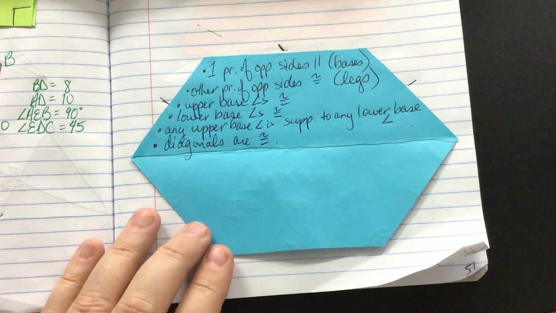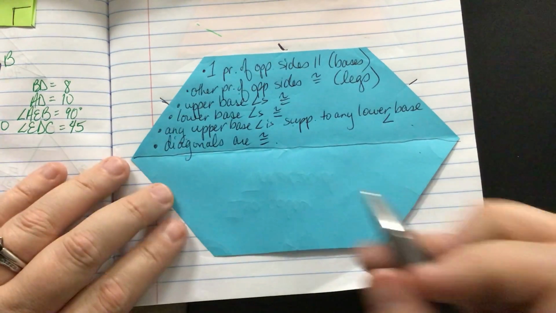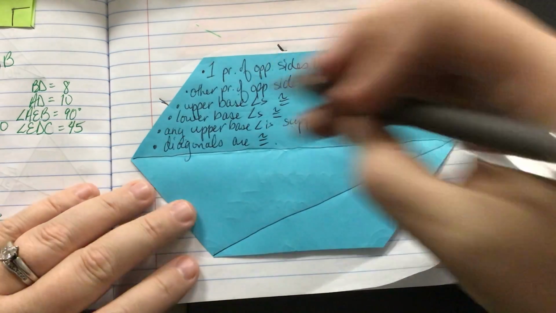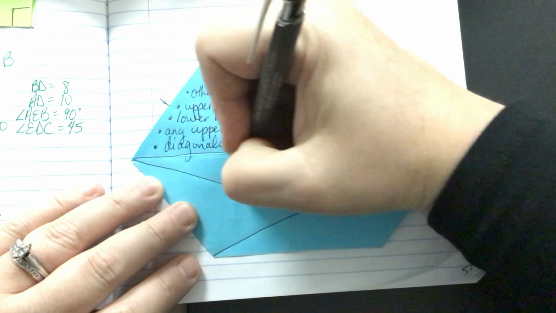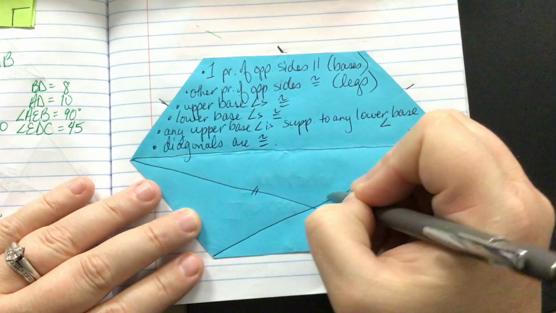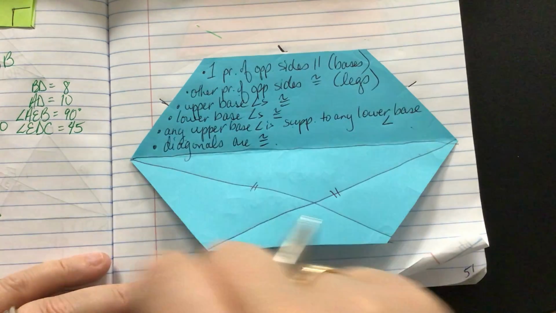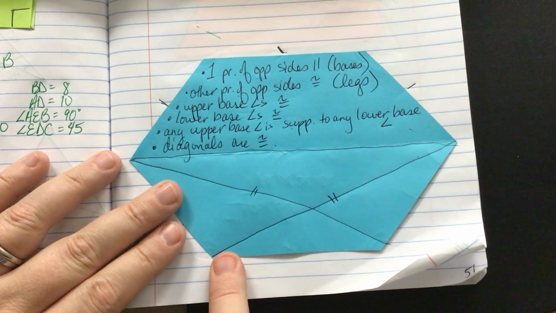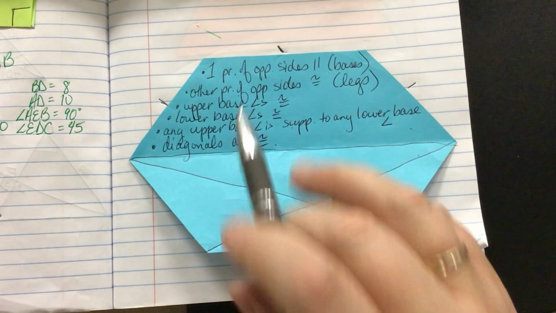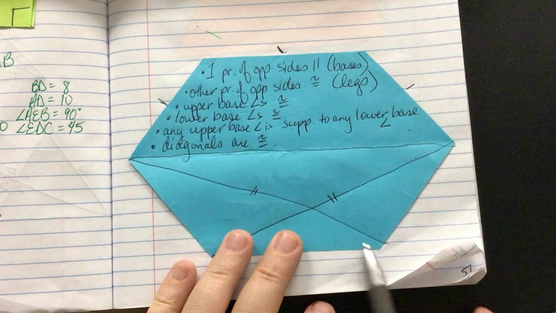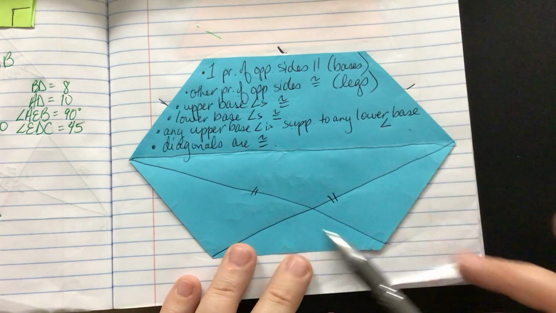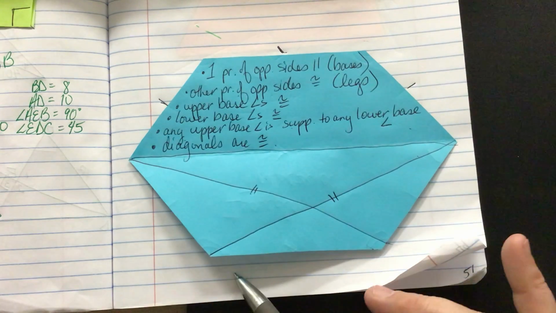Okay. So again, if we draw in the diagonals, there would be one going this way, and there would be one going this way. So again, these two diagonals are going to be congruent. So if one's 10, the other one's 10. They don't bisect each other like they do in a parallelogram. In my opinion, this piece here looks a lot shorter than the other part. Okay, but again, the diagonals themselves are going to be congruent.